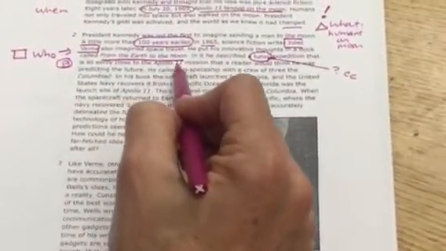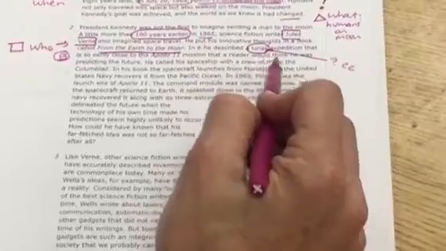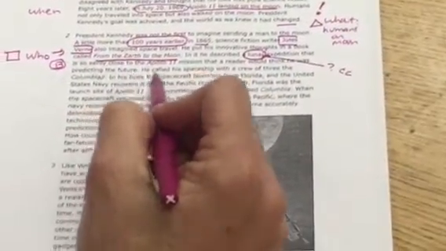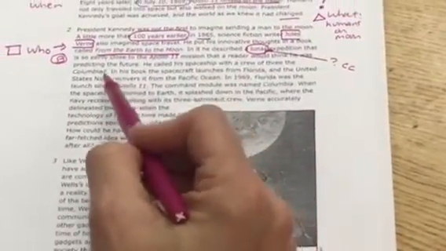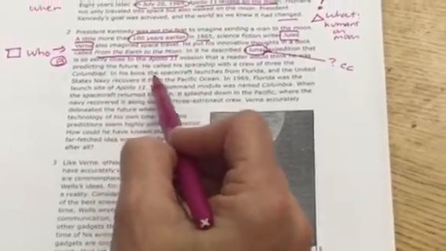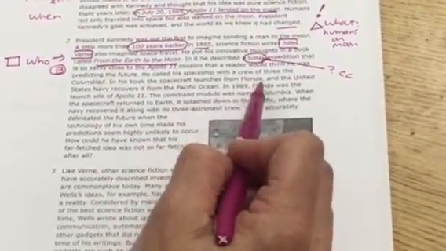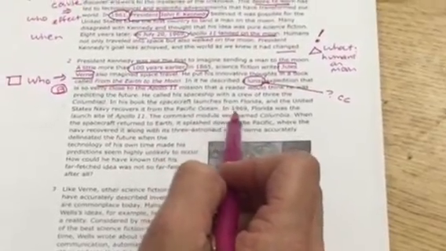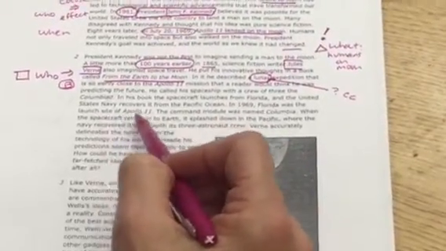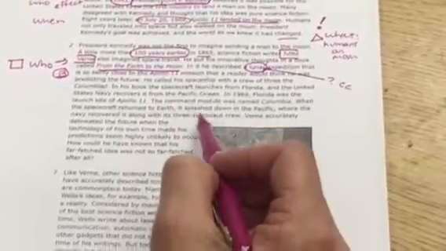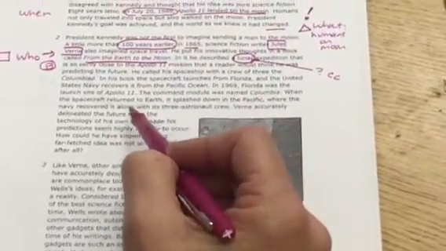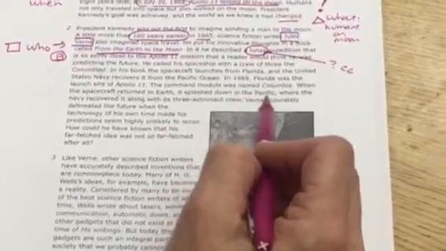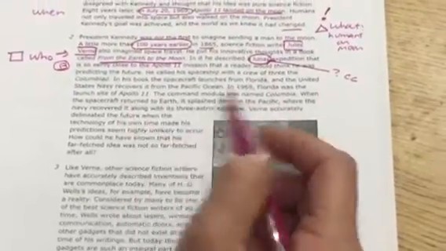In it, he described a lunar expedition that is so eerily close to the Apollo 11 mission that a reader would think he was predicting the future. He called his spaceship with a crew of 3 the Columbiad. In his book, the spacecraft launches from Florida, and the United States Navy recovers it from the Pacific Ocean. In 1969, Florida was the launch site of the Apollo 11. The command module was named the Columbia. When the spacecraft returned to Earth, it splashed down in the Pacific, where the Navy recovered it along with its 3 astronaut crew.